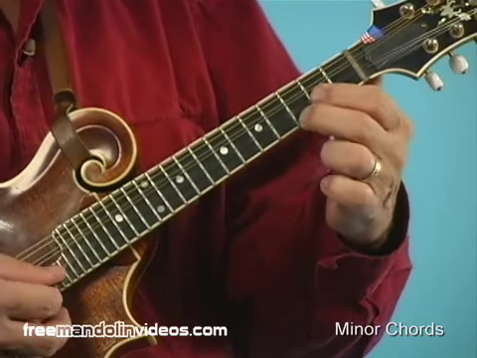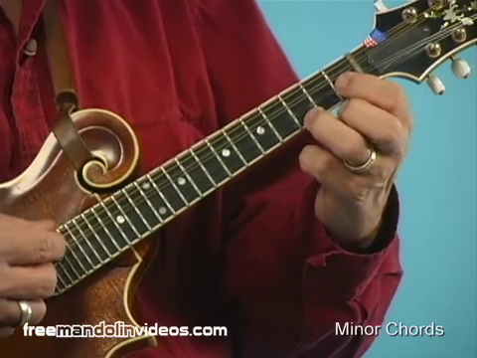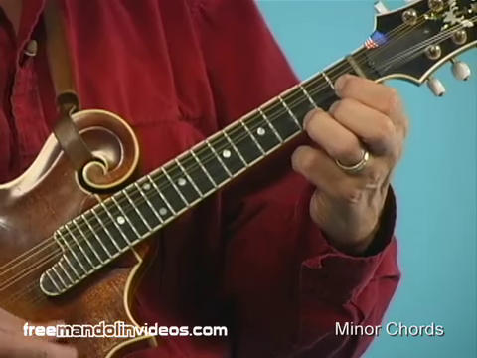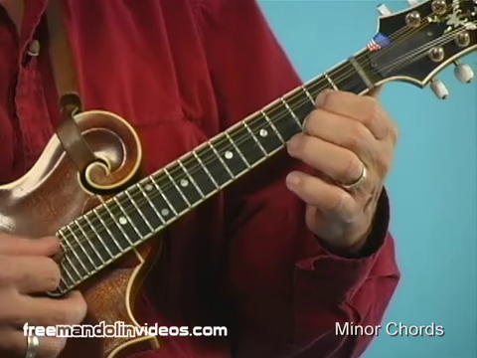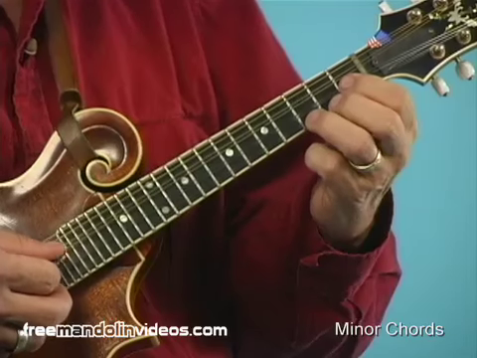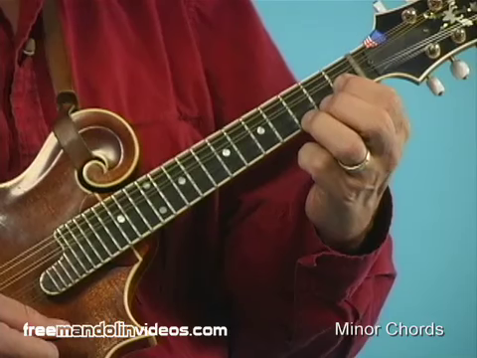So we've gone from this position, which is our G major, to this, which is G minor. And that's really all there is to it. You just flat the 3rd, and you'll have the minor chord, which is 1, flat 3, 5.